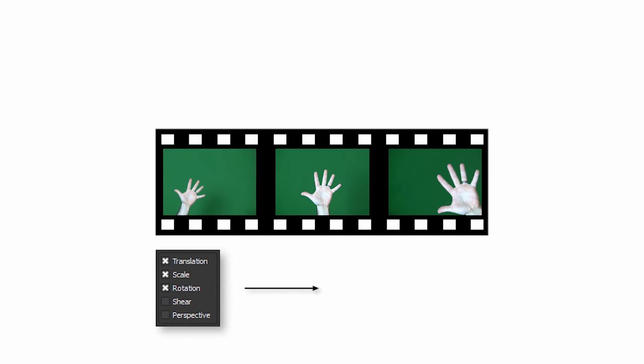In the next image sequence, you see a hand that is translating from left to right, moving towards the camera in each frame, and is also rotating around the camera's z-axis. This type of shot can be tracked in Mocha with translation, scale, and rotation, and solved in MochaBlend with the 2.5D solver.